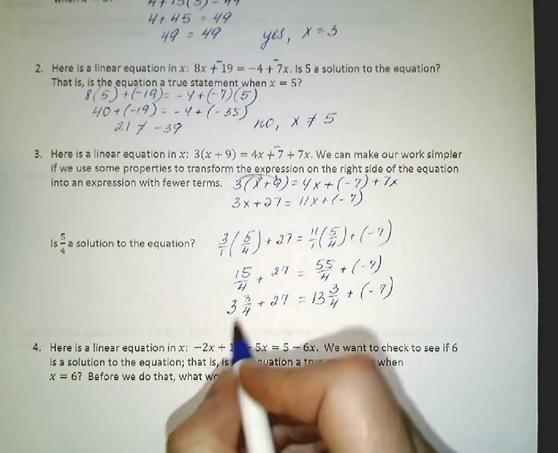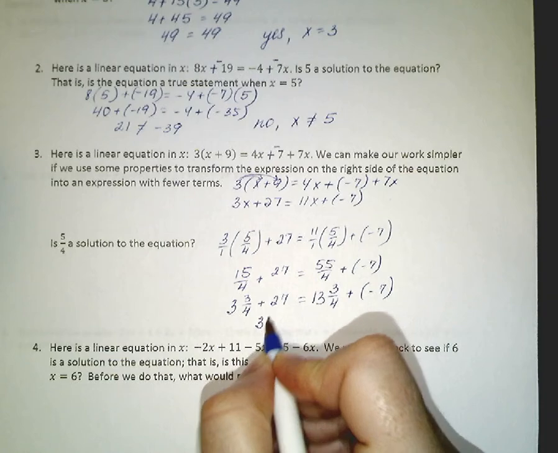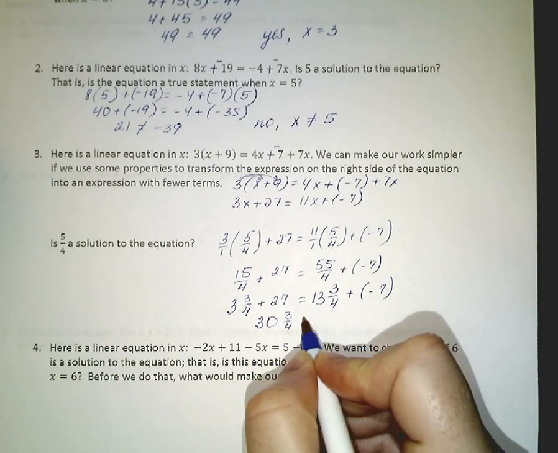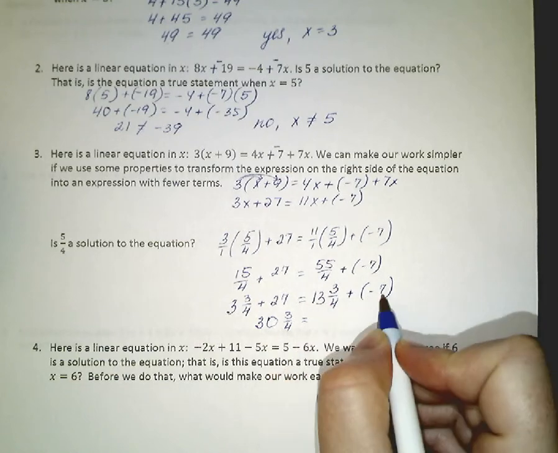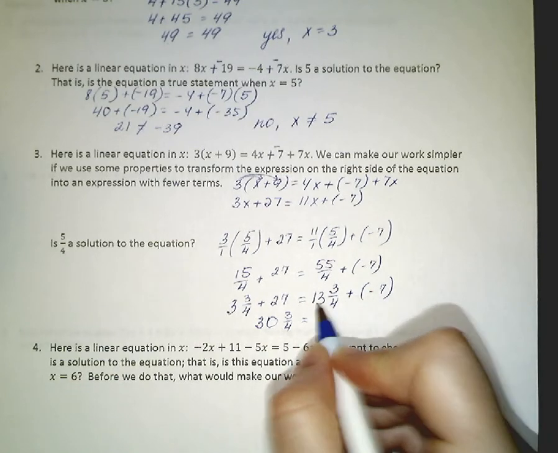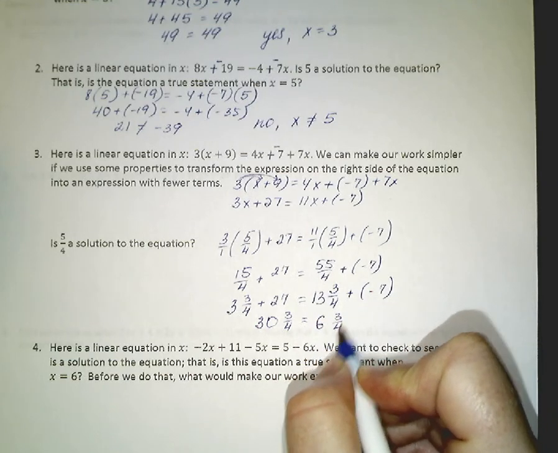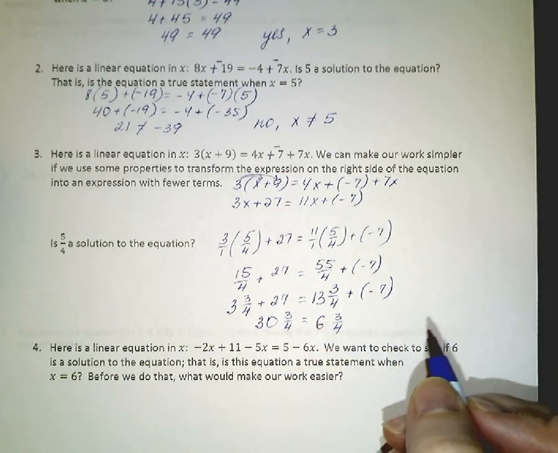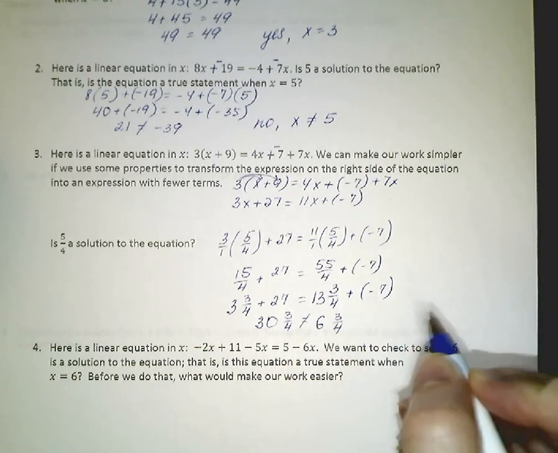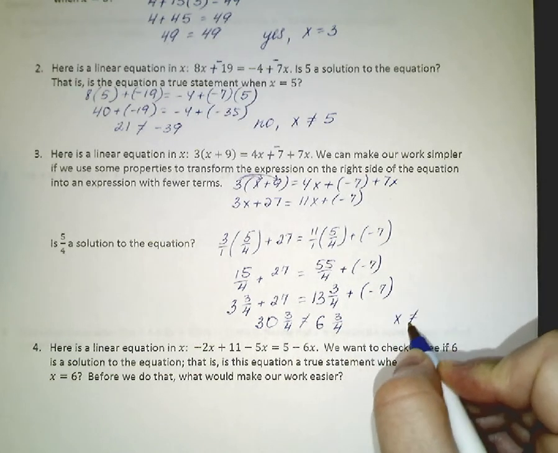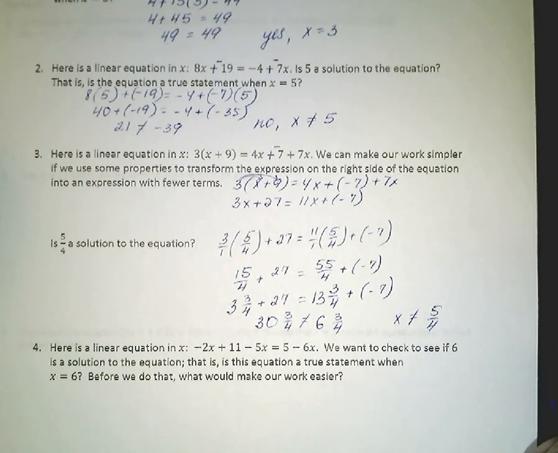Okay. All right. So now 3 and 27 together make 30 and 3/4. And here we will have definitely not 30. We will have to subtract 7 because this is a negative one, right? 13 minus 7 is going to be 6 and 3/4. Okay. So these two numbers are not equal to each other. Therefore, 5/4 is not a solution to our equation. X does not equal 5/4.